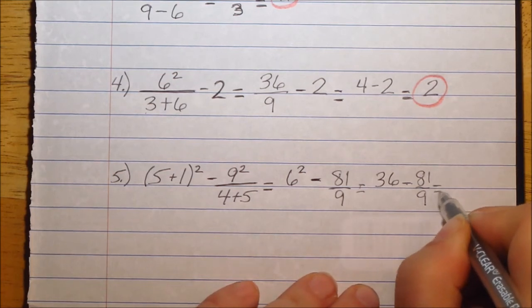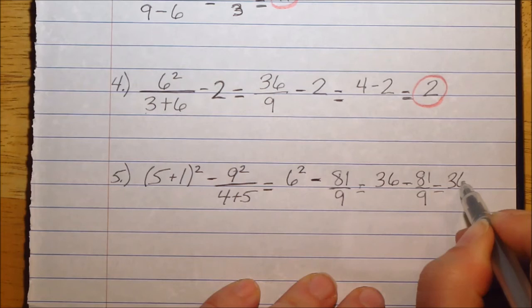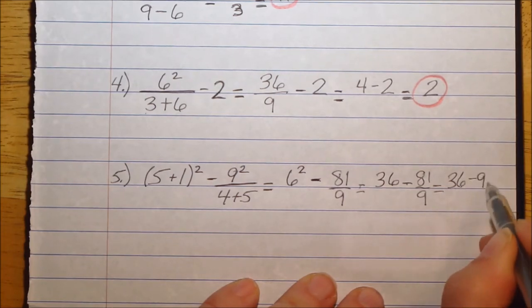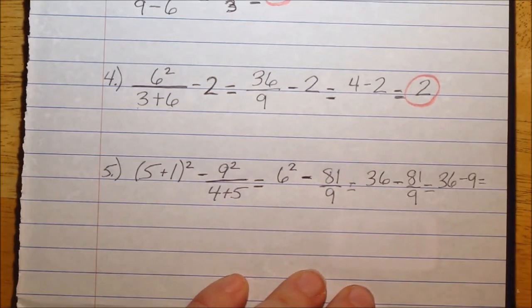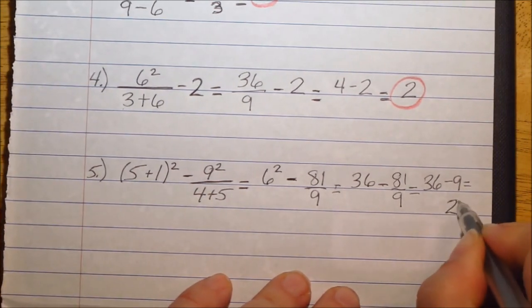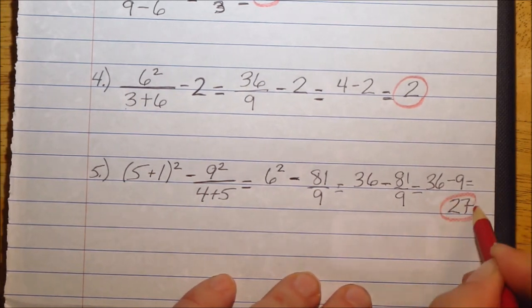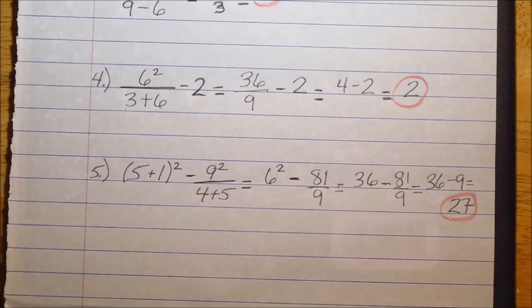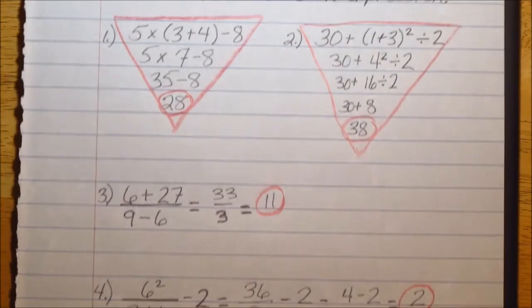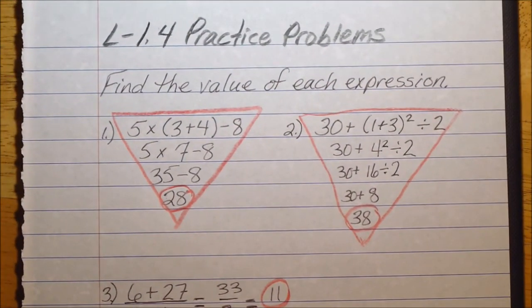Now any multiplication or division. 81 divided by 9 is 9. And now 36 minus 9 is, I'm going to write it down here so it fits, 27. One step at a time. All right, that's your practice problems. Go back and pause and look at those again if you had any trouble with any of those. If any of those you didn't get right, go back and listen to me explain it again. Make sure you understand before you move on.